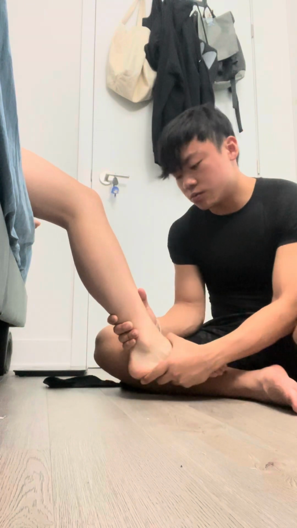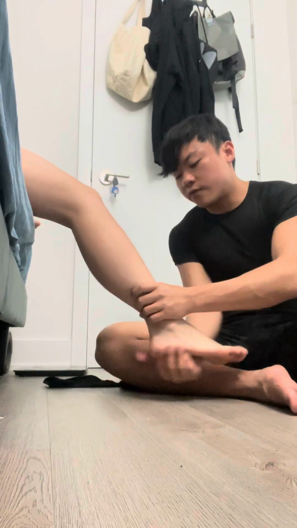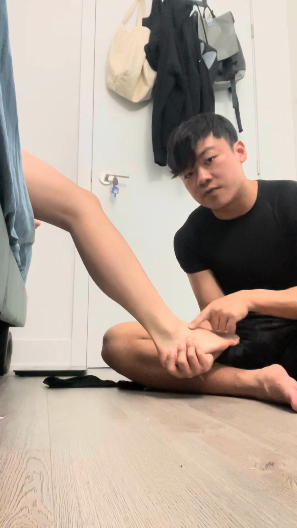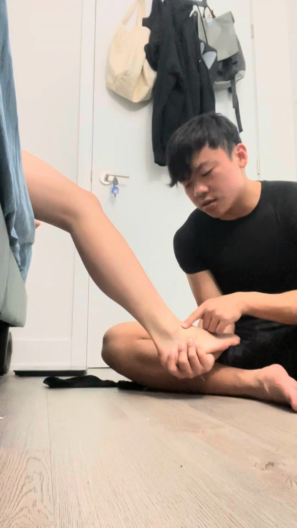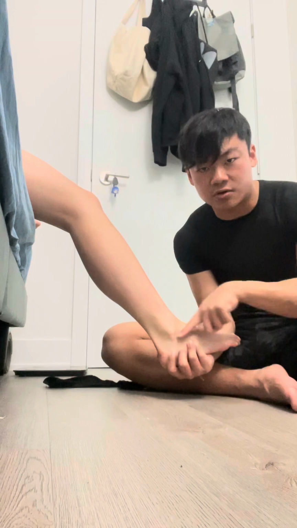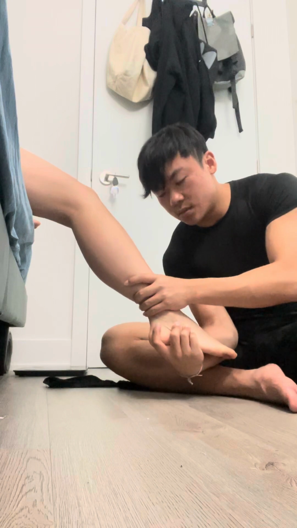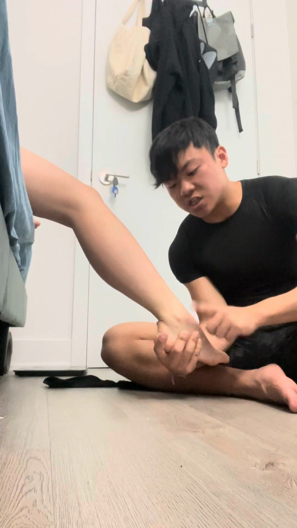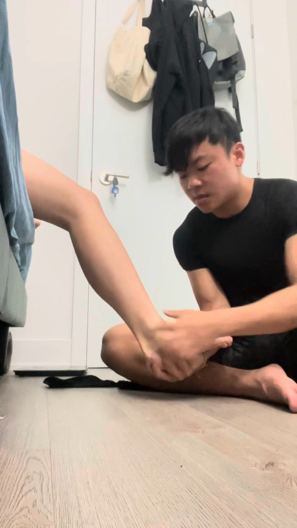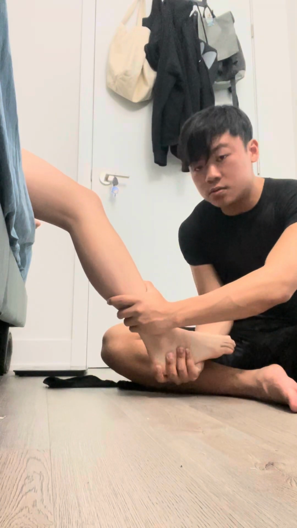Now I'm going to do it on inversion. So I'm going to start from the least pain. So I'll start from ATFL first. ATFL is the one in front, right here. It kind of makes like a little cross. So ATFL, PTFL, and down here is CFL. It makes a cross. So for ATFL, you would plantar flex the foot, and then you would invert. This way you're splaying the ligament itself, then you can assess whether or not there's pain. No pain. And for CFL, since it's the middle, neutral, grab the calcaneus, neutral, invert.